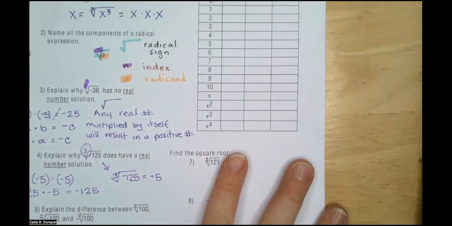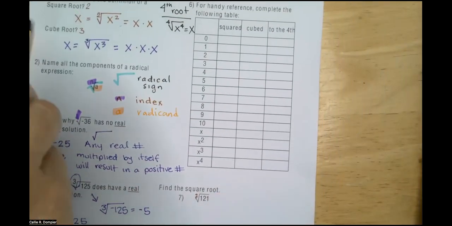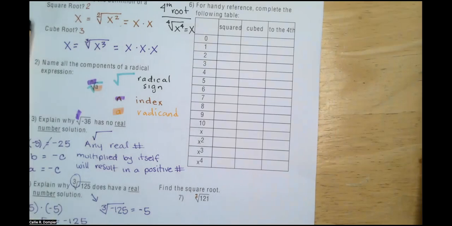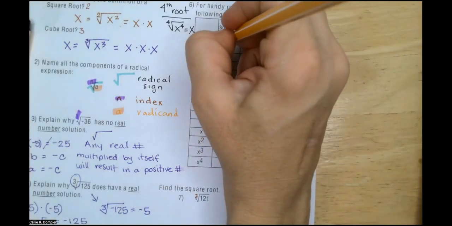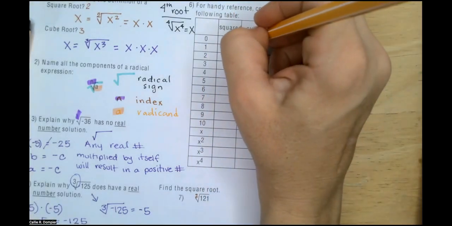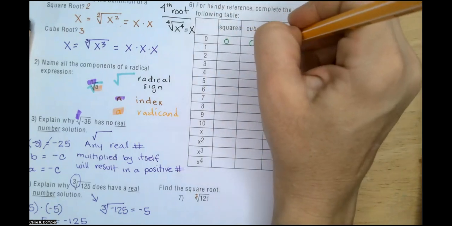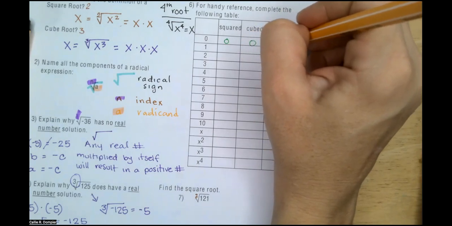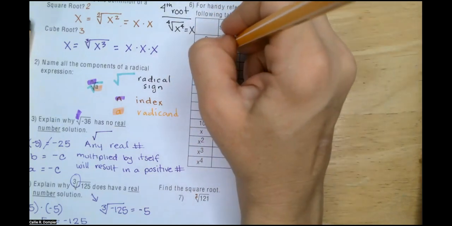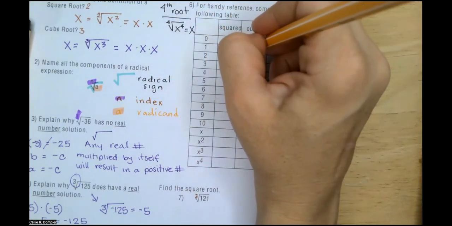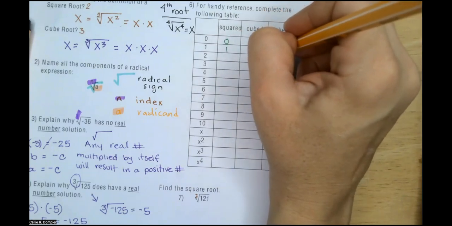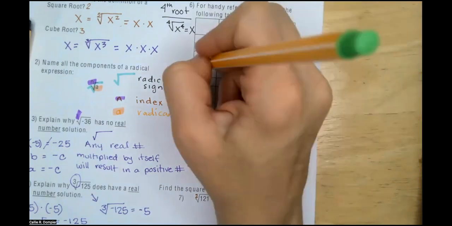Got it? All right, so for handy reference, complete the following table, and you are welcome to Google it. 0 times 0 is just going to be 0. 0 times 0 times 0 is 0. 0 times 0 times 0 times 0 is 0. 1 times 1 is 1. 1 times 1 times 1 is 1. 1 times 1 times 1 times 1 is 1.